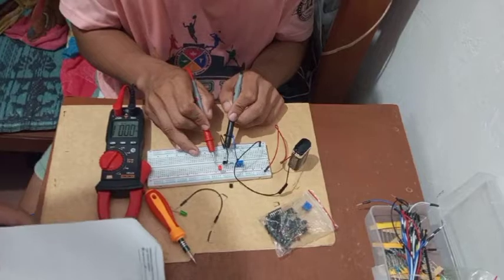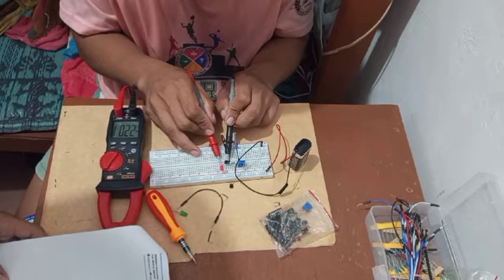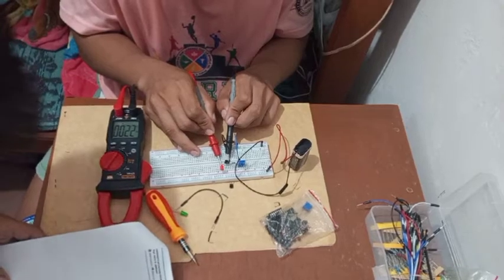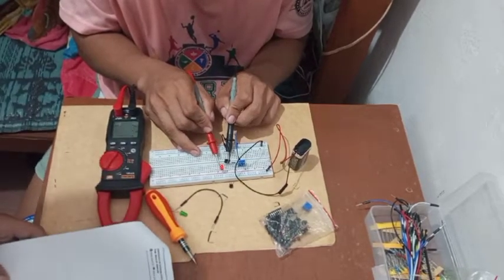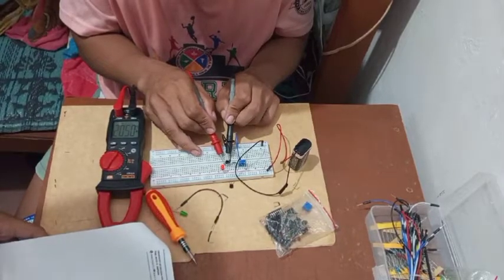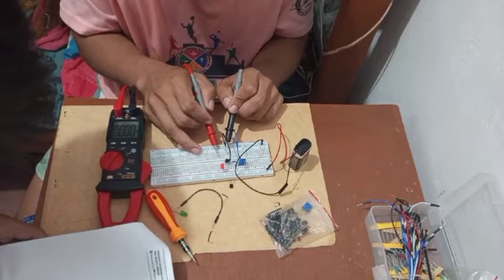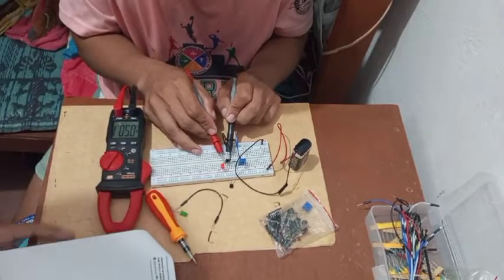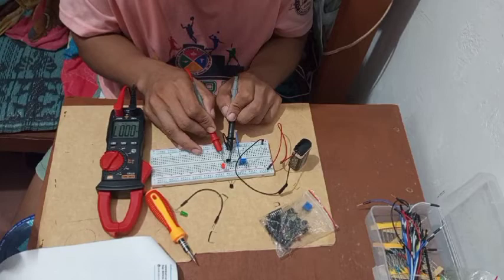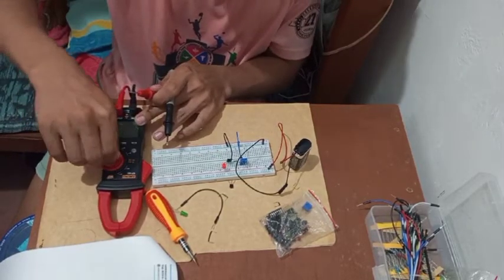Voltage drop of collector and emitter 2.20, and then voltage drop in base and emitter 0.50 volts. And then measuring the current, first we set the multimeter in amps.